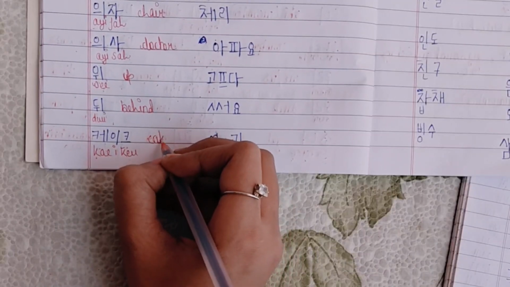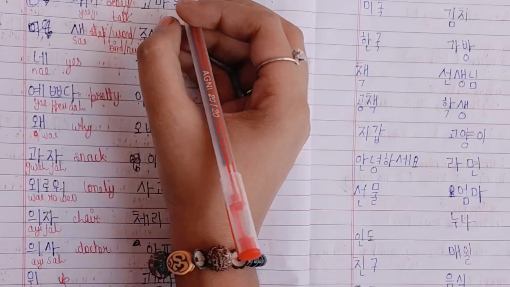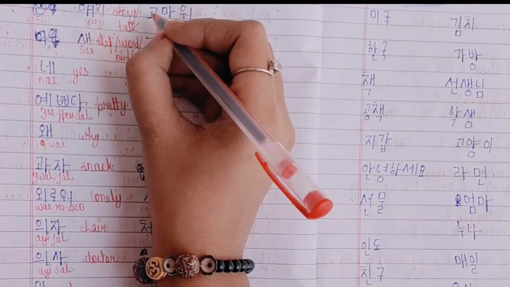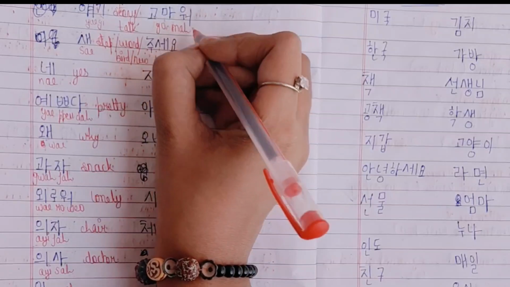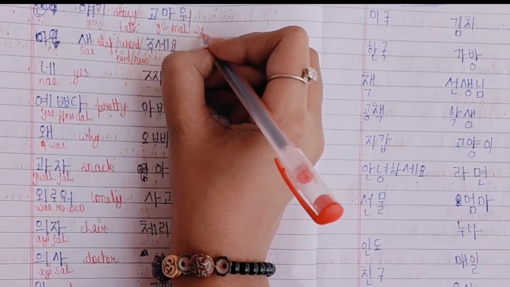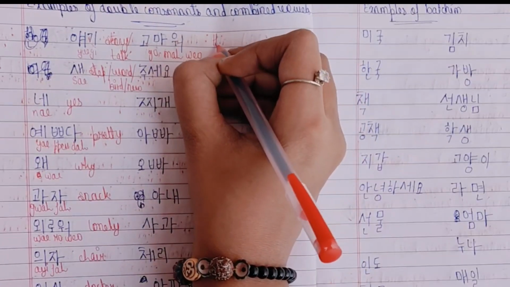Cake means yes, right? Cake. Next, go, ma, go ma. This one is wo. Komawo. Komawo means thank you.